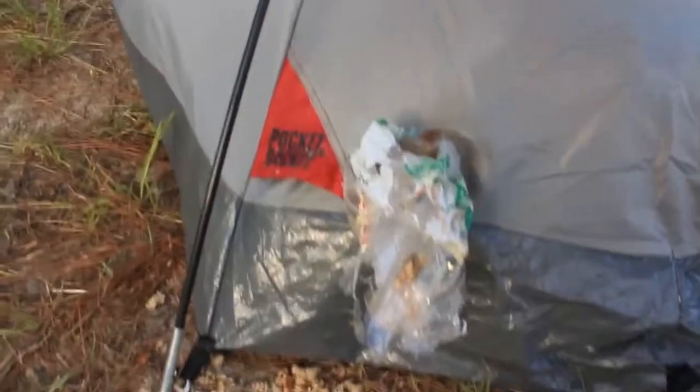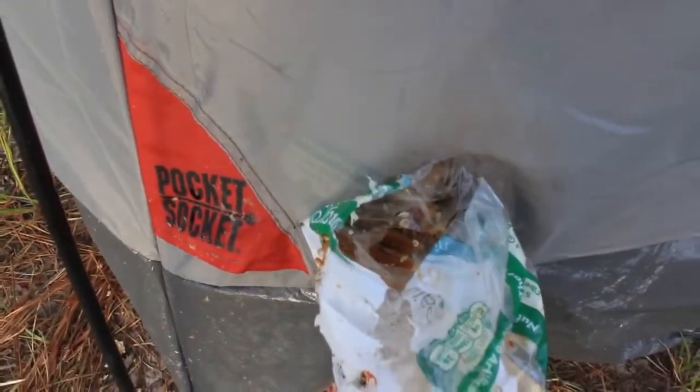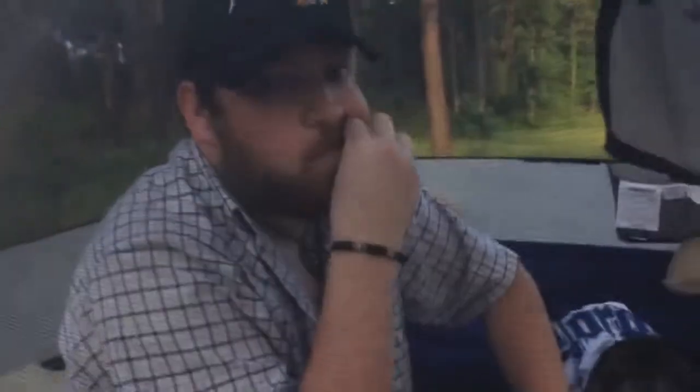They pulled some bread through the hole because they were that brazen. Ain't that some crazy? Yeah, look at this. There's a loaf of bread half sucked through the hole.